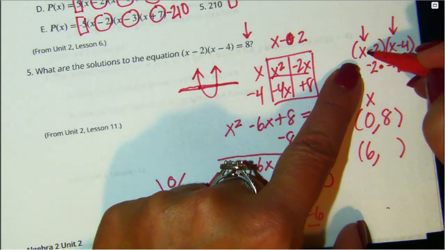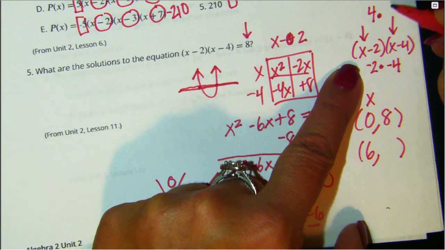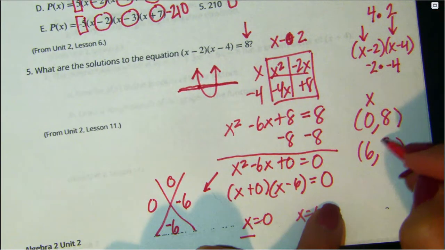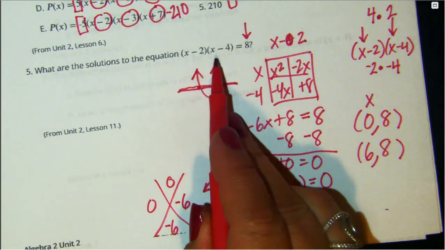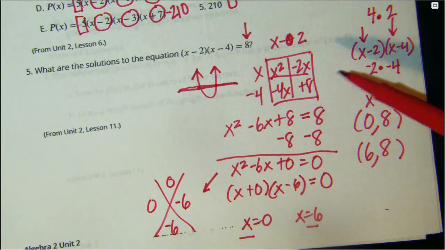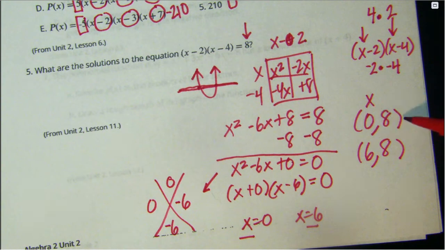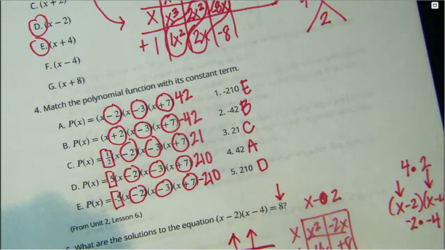If I do 6 minus 2, I get 4 times, if I do 6 minus 4, I get 2. What's 4 times 2? 8. If you were to go to Desmos right now and type that in, and then that in the next line, they would run into each other at 0, 8 and 6, 8. Okay. Number 6.